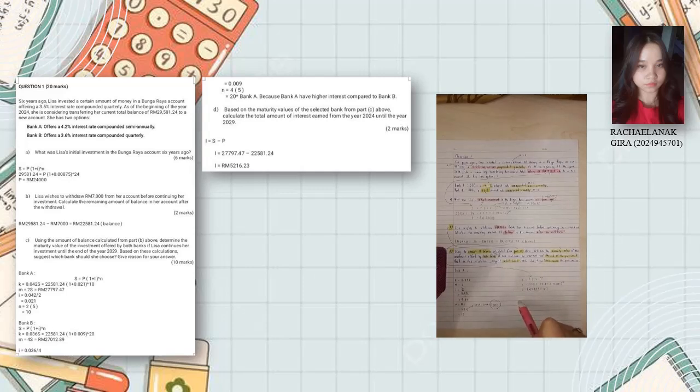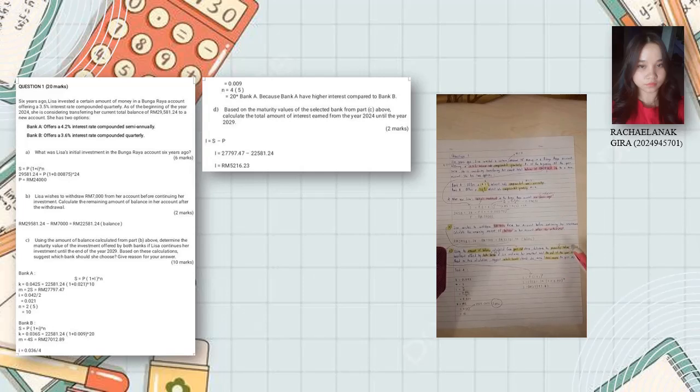In this situation, we need to find the maturity value using this formula: S equals P (1 plus i) to the power n. So the value of P is the balance of the amount in her account after the withdrawal, which is 22,581 ringgit 24 cents, times (1 plus 0.021) to the power 10.